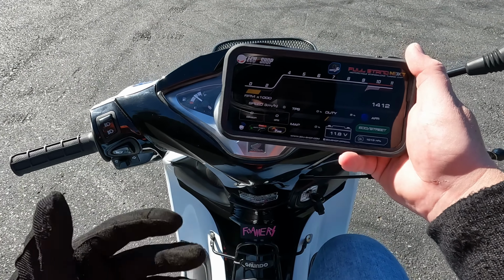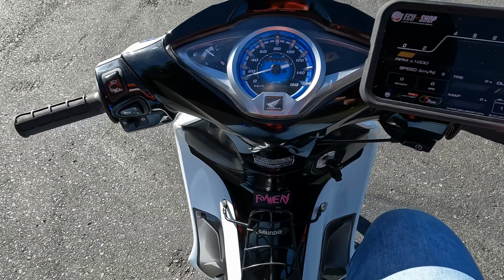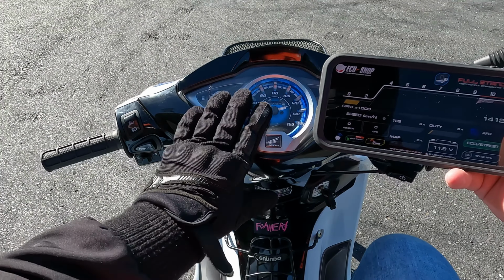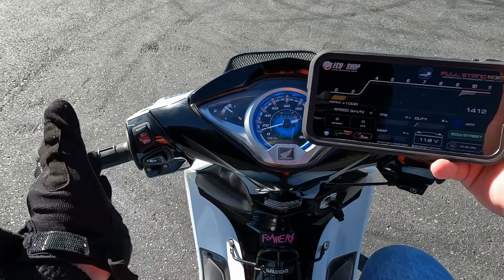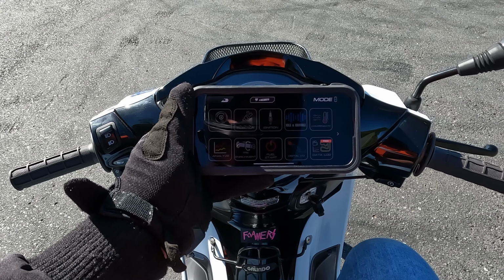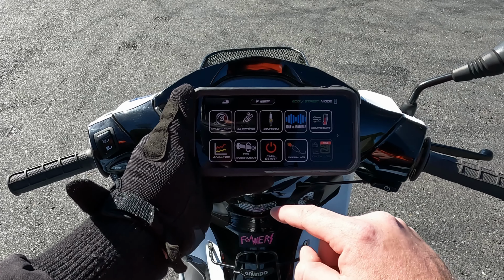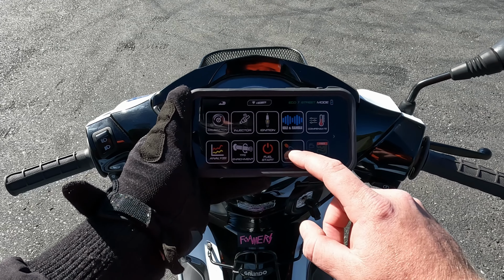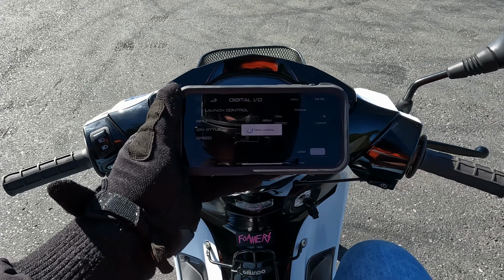Sweet, so we're connected now. Now what I'm trying to do is get this set up for drag racing. Basically this thing has an anti-lag setting where you can set the RPM. So if we go into here, tune, and then we want to go to, I believe it's digital IO, yeah.